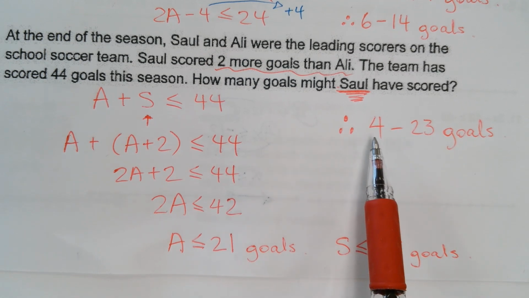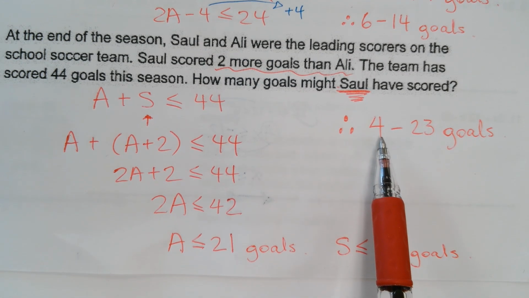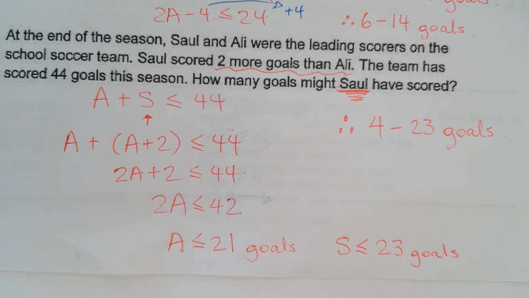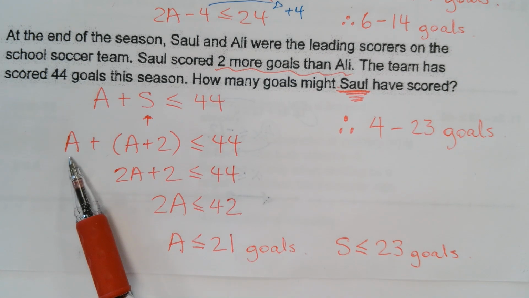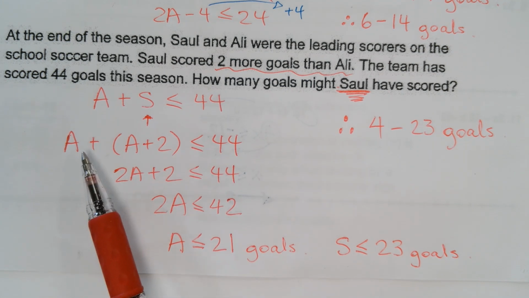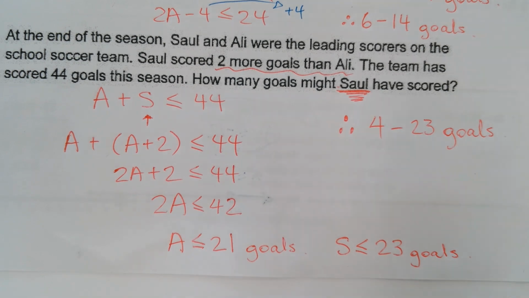It is 4. Because if Ali scores 1, then he's the same as everybody else. If Ali scores 2, then he has more than everybody else. But then that means Saul has to have 2 more, so it's 4. Yeah, good point. Okay, so I like that explanation. I don't know if everybody got that.